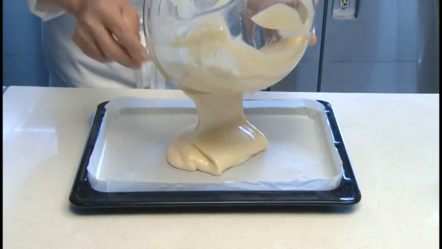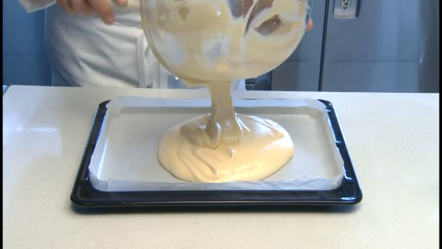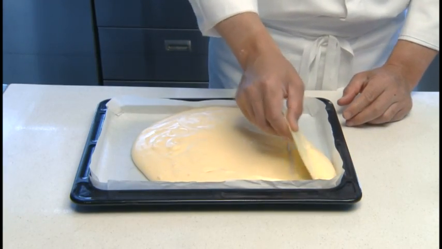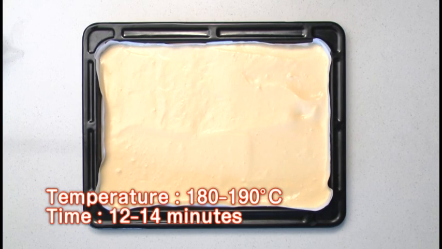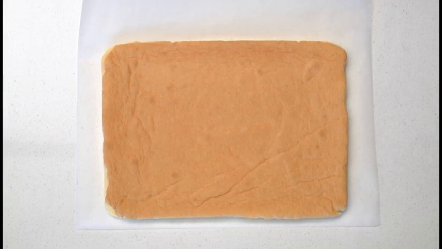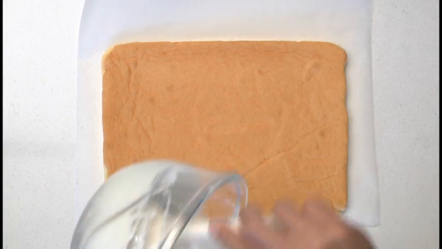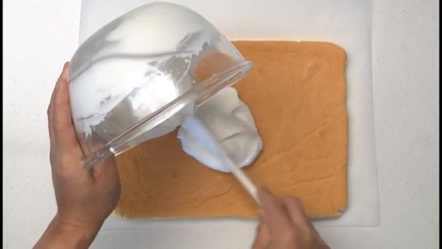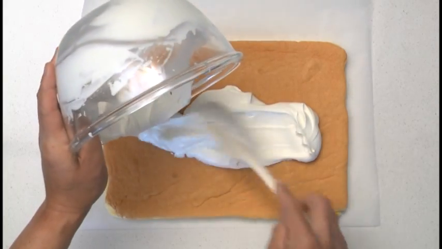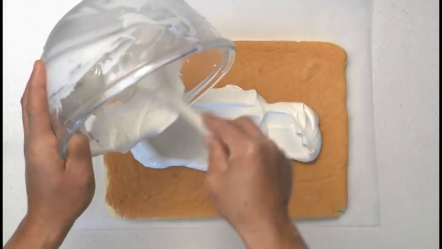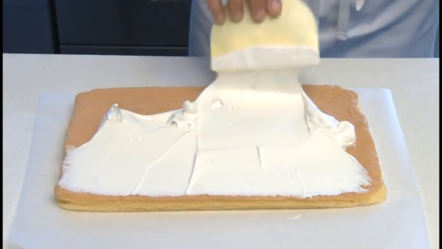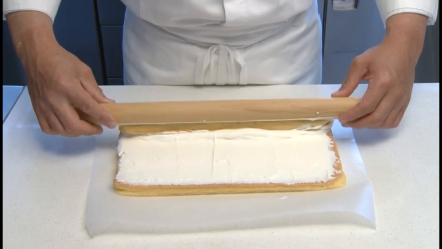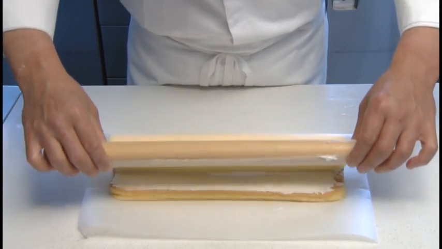Pour batter onto a baking sheet lined with parchment paper and smoothen so the surface is flat. Bake in a 180 to 190 degree oven for 12 to 14 minutes. After cooling the sponge cake, place it on parchment paper that is a size larger than the cake and spread whipped cream on the entire cake. Use a rolling pin or other item to gently roll the cake.